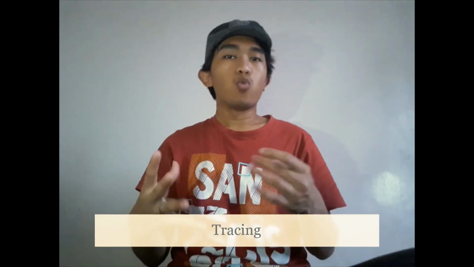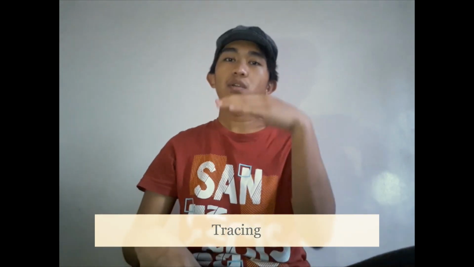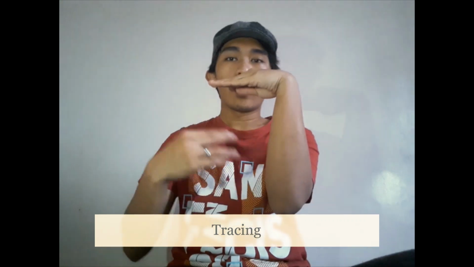Another concept will be tracing. So tracing is simply drawing a form that you are trying to show. And this is an example. I'll be using this point to draw this shape. It's like an inverse L. So let's start. 1 and 2. I can go back. There.